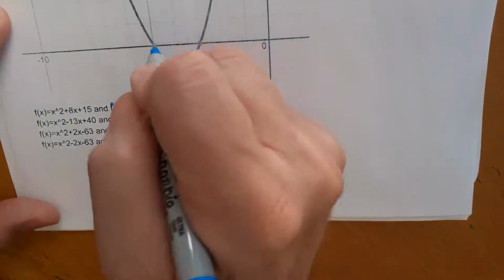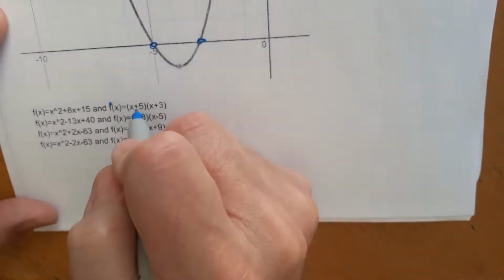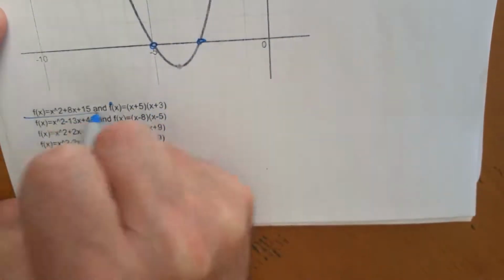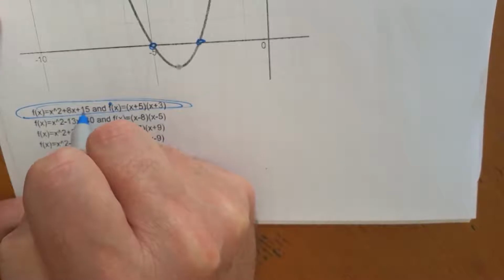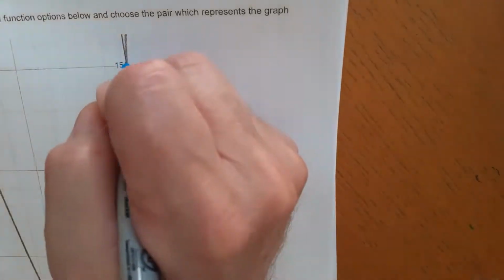Two roots, we have a negative 5 and a negative 3. So we're looking for a positive 5 and a positive 3. We already know this is it. Confirm it by seeing where we cross at 15, the y-axis. Sure enough, right there on the y-axis, 15.